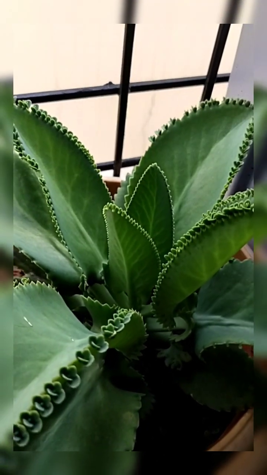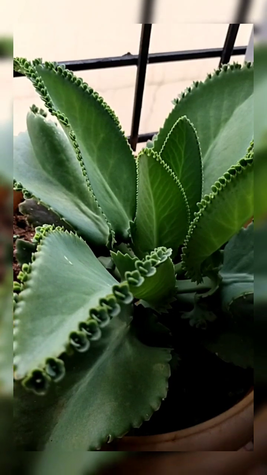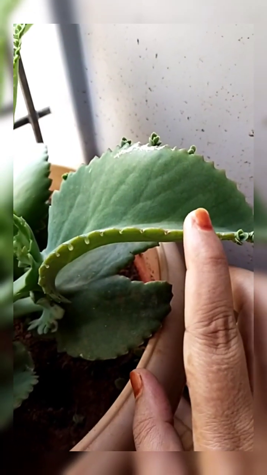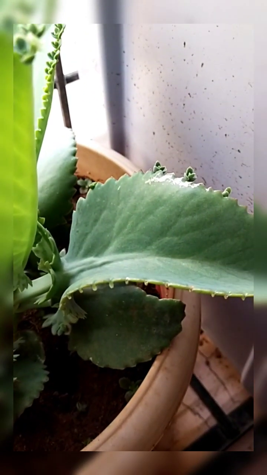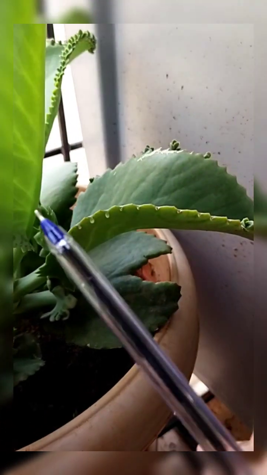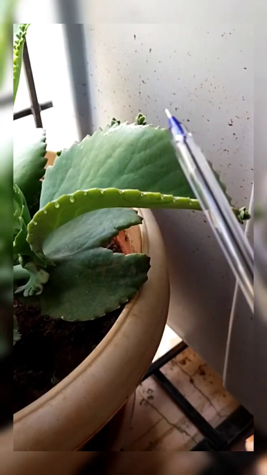The Bryophyllum plant is the best example for propagation through the leaf. First of all, a normal Bryophyllum plant grows to a maximum extent. The Bryophyllum plant has long, thick leaves, as you can see here.